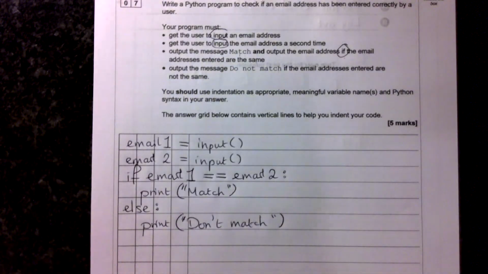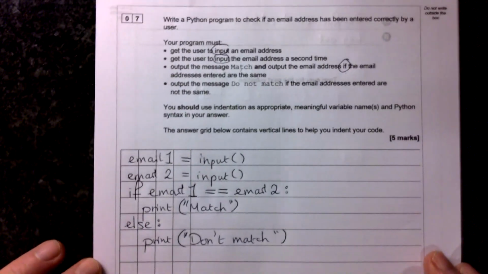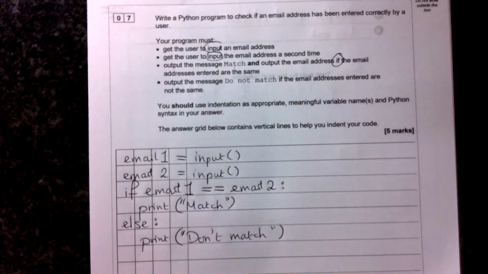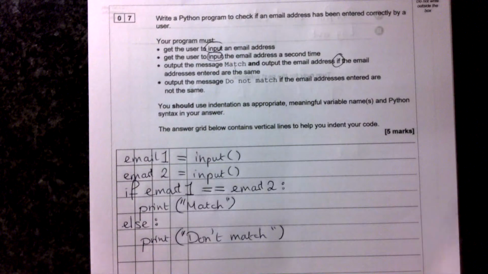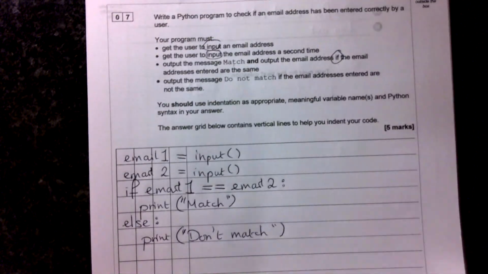And that's it. Now don't be spooked by the fact it's got all these lines on here. They always give you far more lines than you need. That's just in case you get it horribly wrong and you want to cross it all out and do another one. But there you go, 5 marks for that, just by doing 2 inputs and an if. And that's how we finish at the end of part 1.